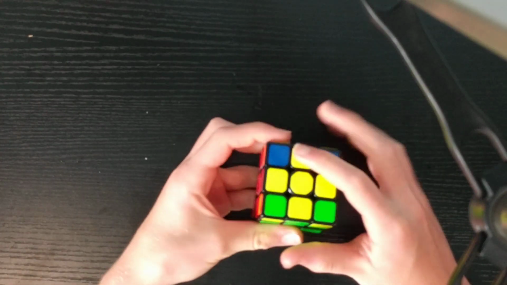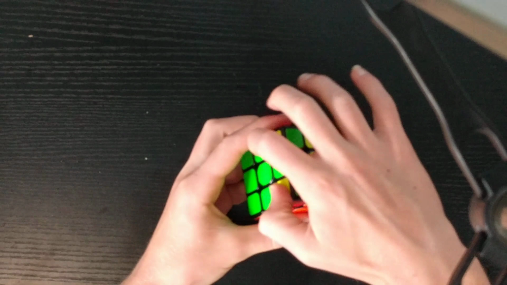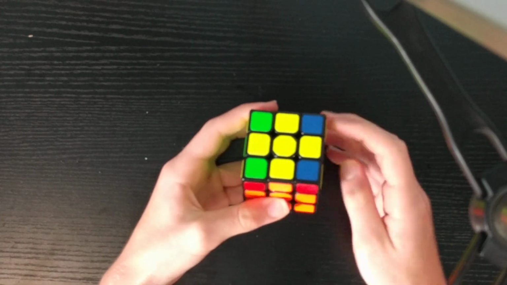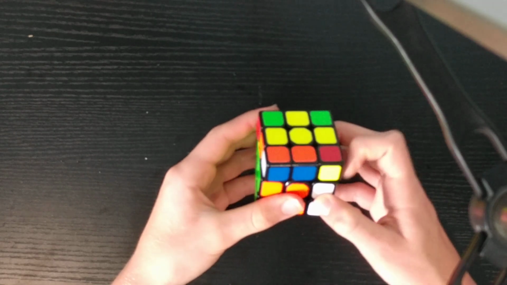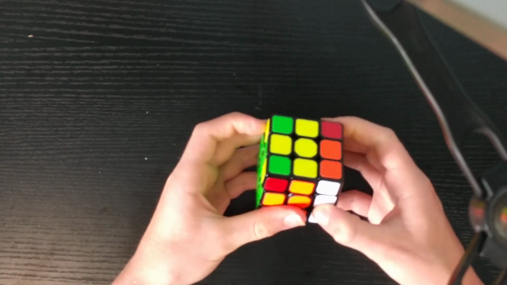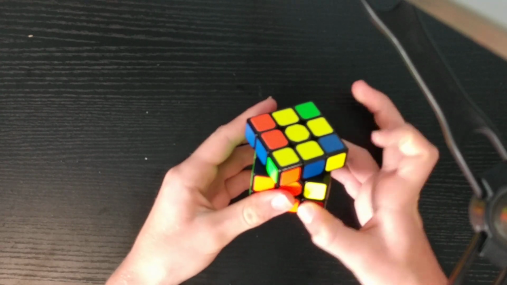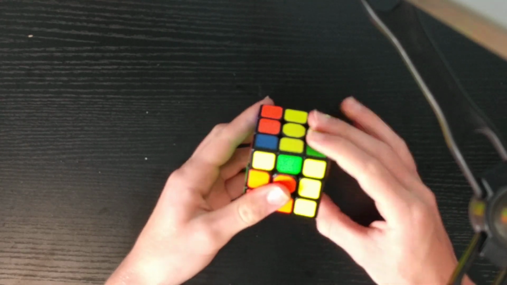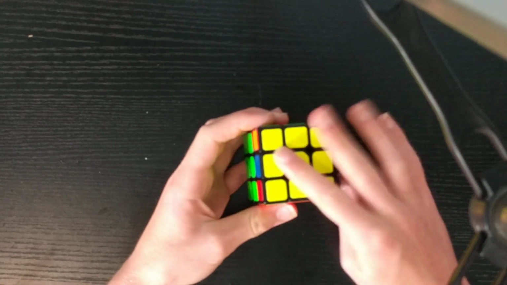And the last one is this, when you have the cross, but when these 2 are facing out, instead of these 2 corners facing this way, they face this way, and so you do this. You hold it like this and do this. And that gets yellow for you. So very good, you've now gotten through that step.